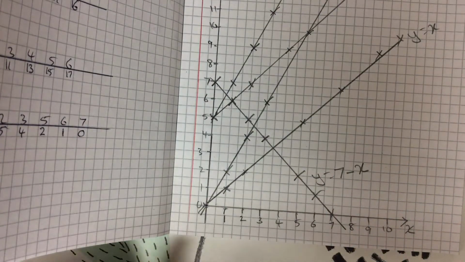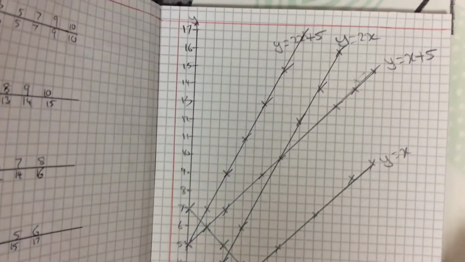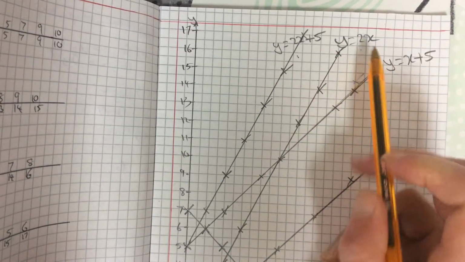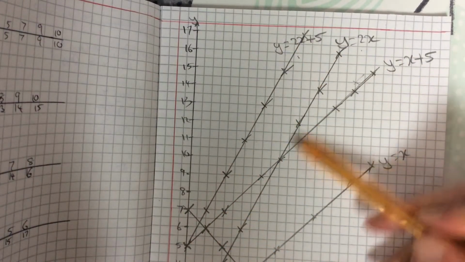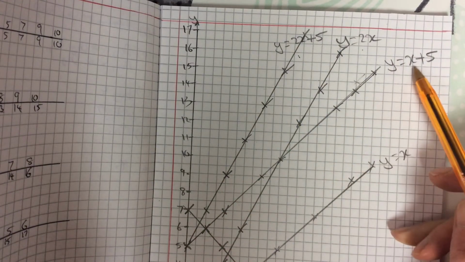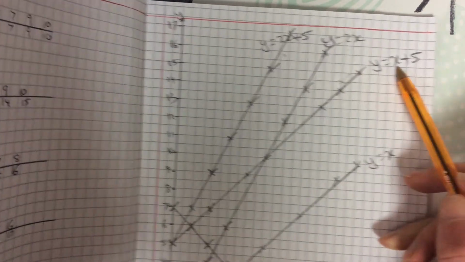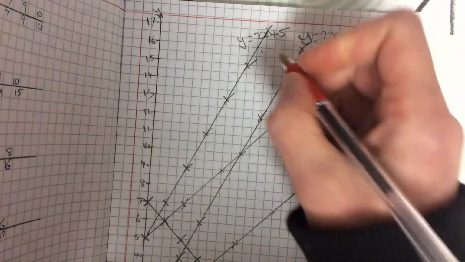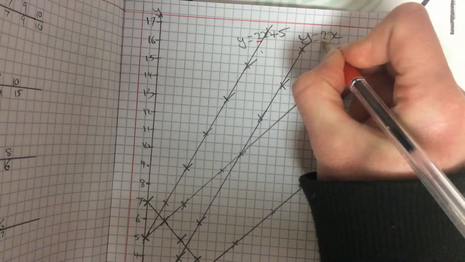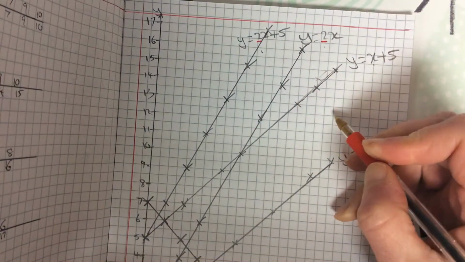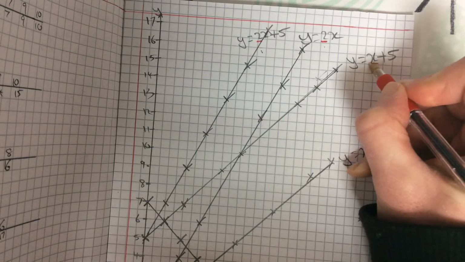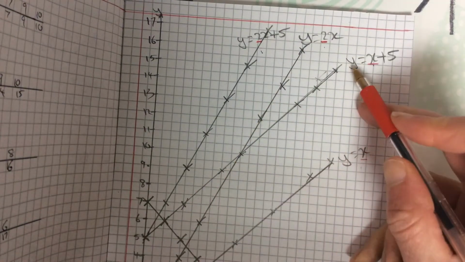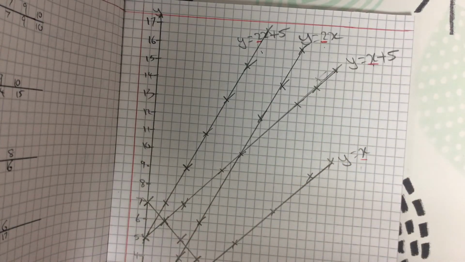Now, I want you to notice something here. Do you see this 2x plus 5 and the 2x line? You see where they're the same steepness? And do you see this x plus 5 line and the x line? They're the same steepness. So do you see the number in front of the x's? That tells you how steep the lines are. So a 2x line is steep. A 1x line isn't as steep.